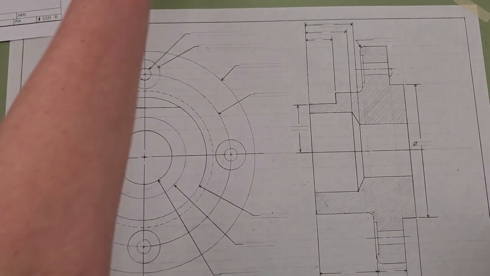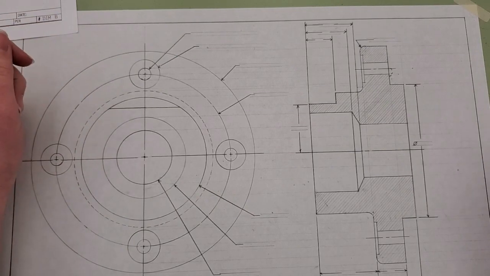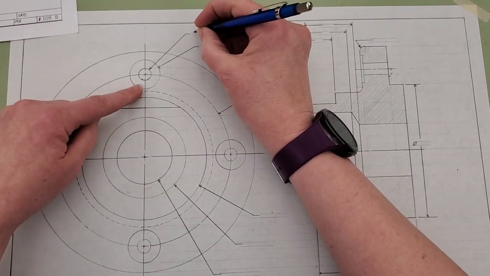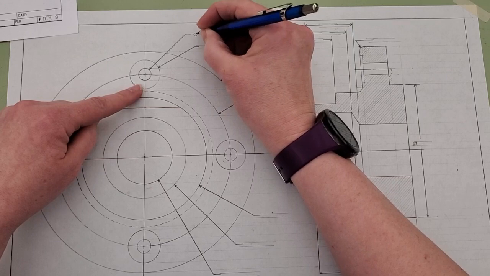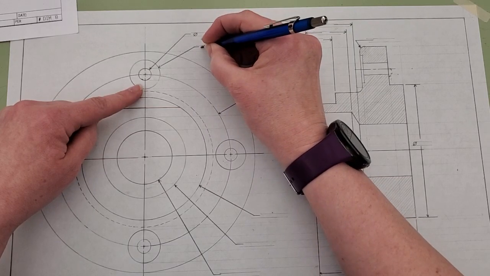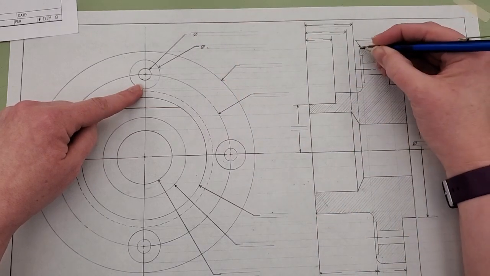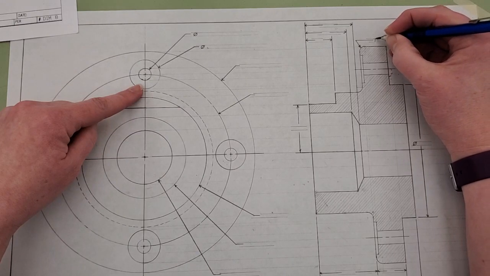All right. So these are all going to be diameters because we dimension circles by their diameters and arcs by the radius.